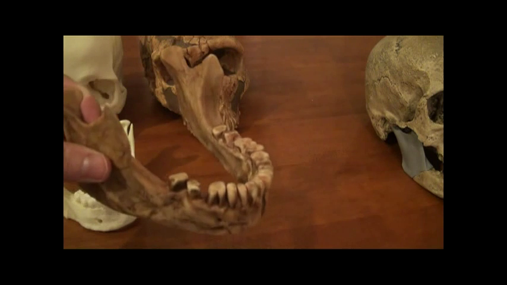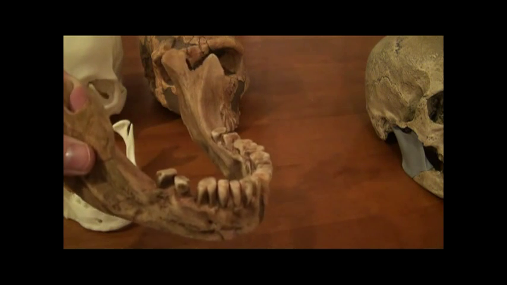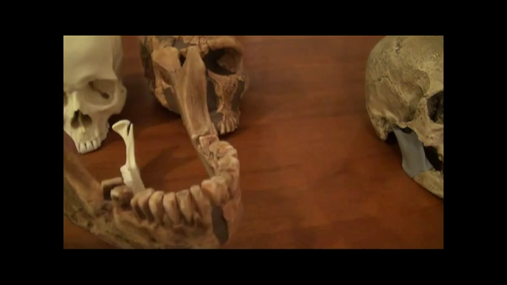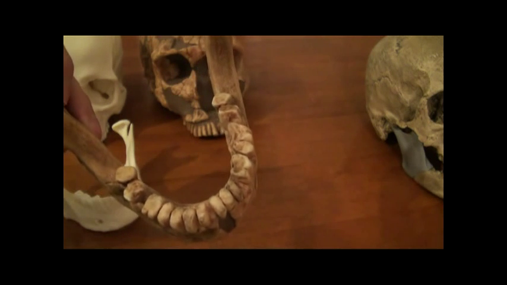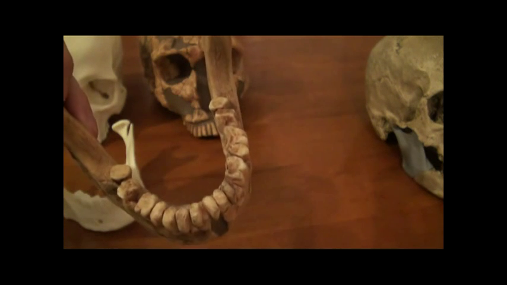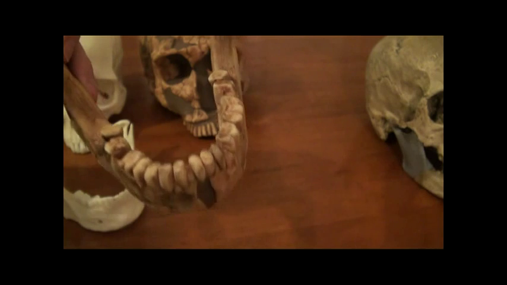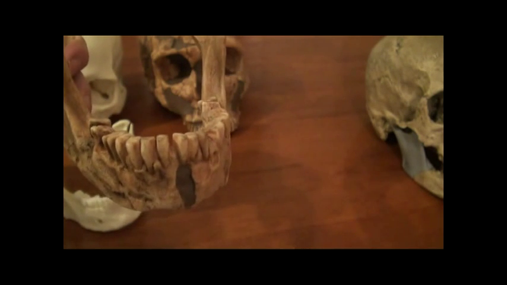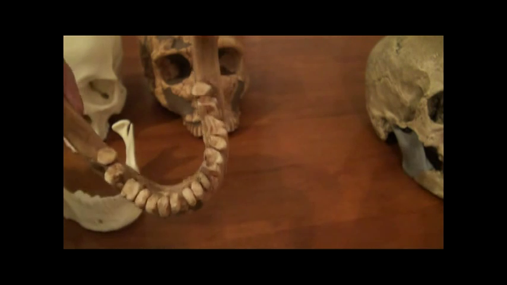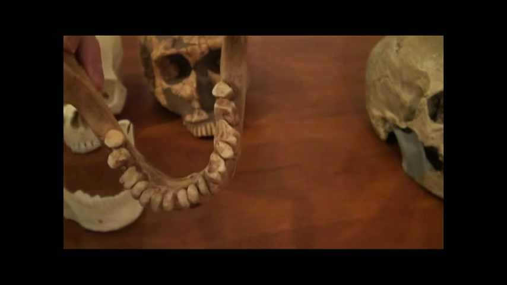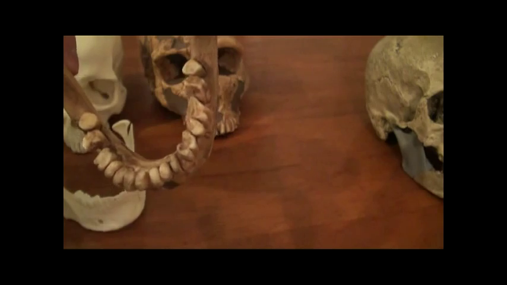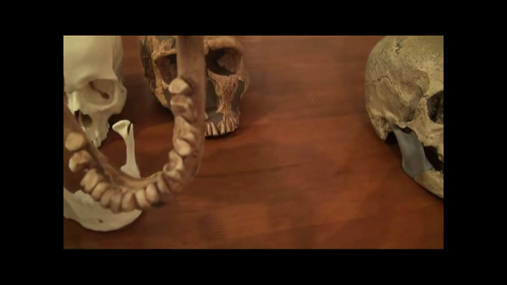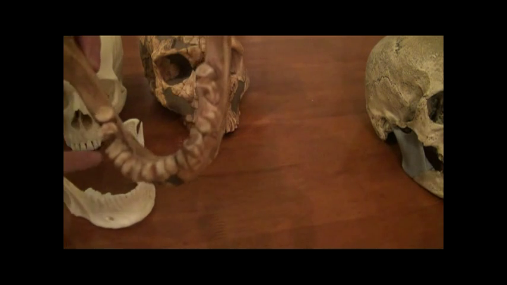And what's also very interesting is that these lower teeth at the front, the incisors, are actually aligned at 90 degrees to the human equivalent.